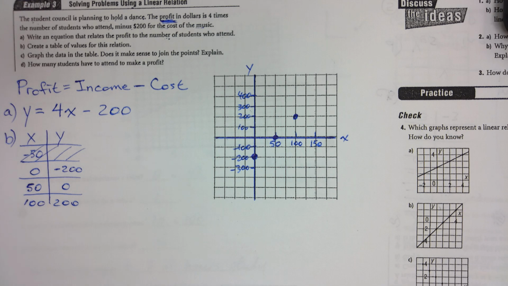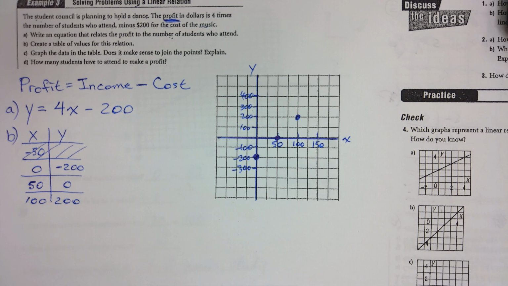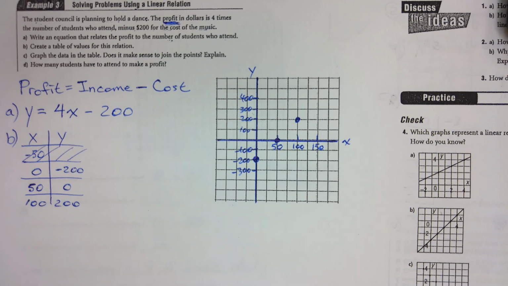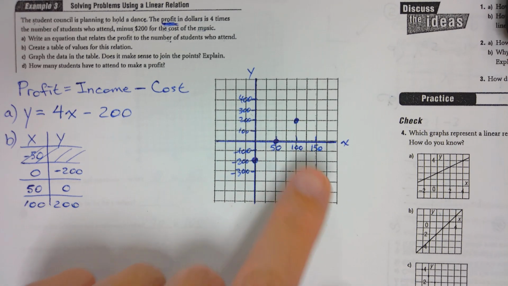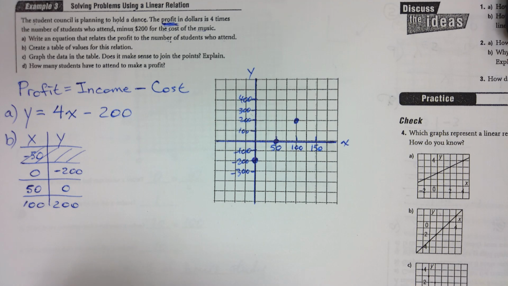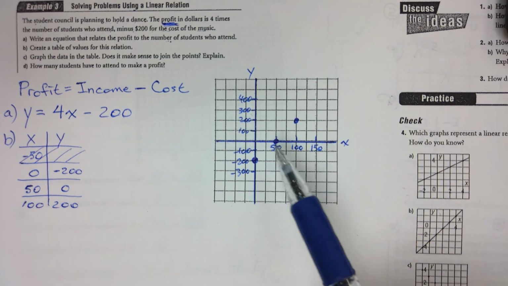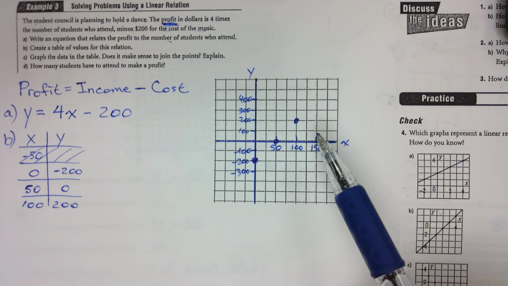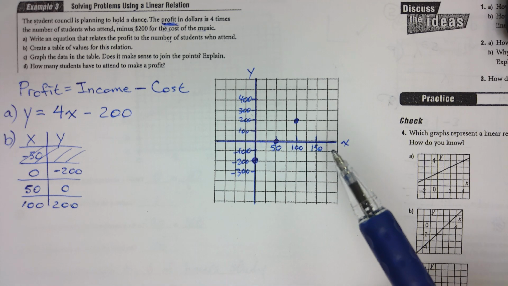Does it make sense to join the points? Okay, this is a tricky one. Those who say connect the dots, draw that line. Those who say no, don't draw the line. And the answer: don't draw the line because of decimals.